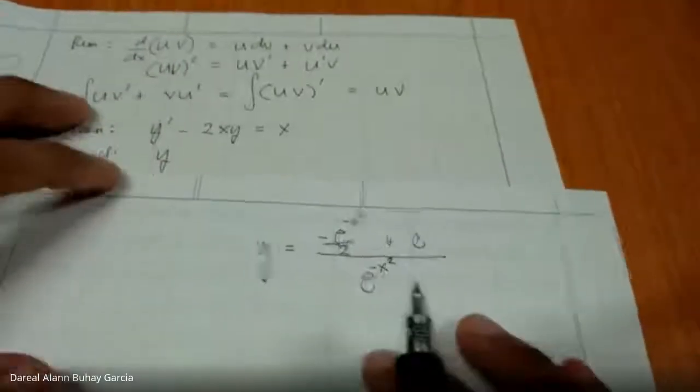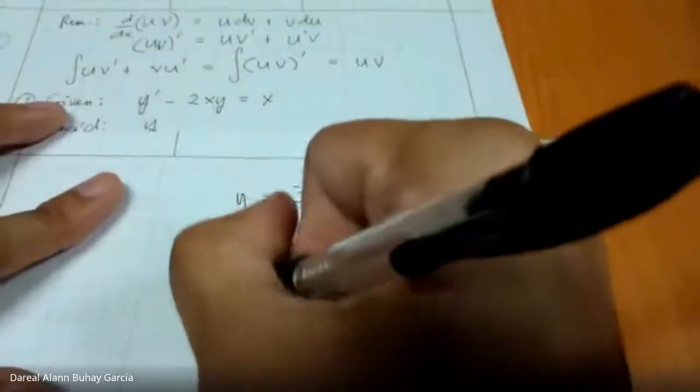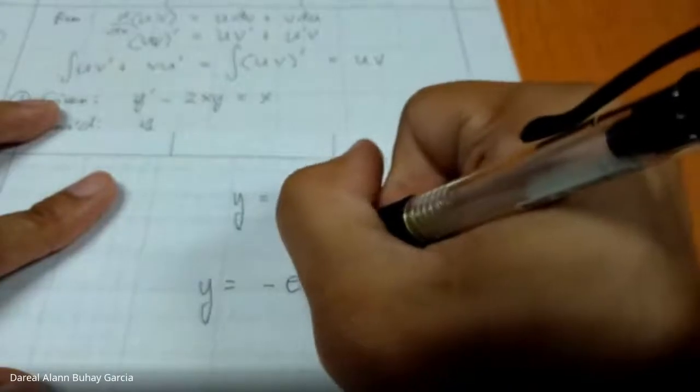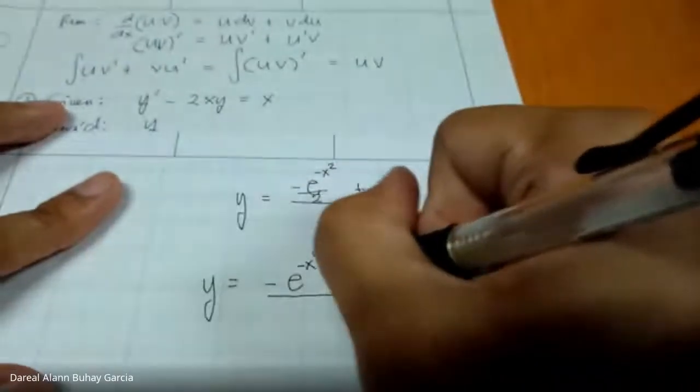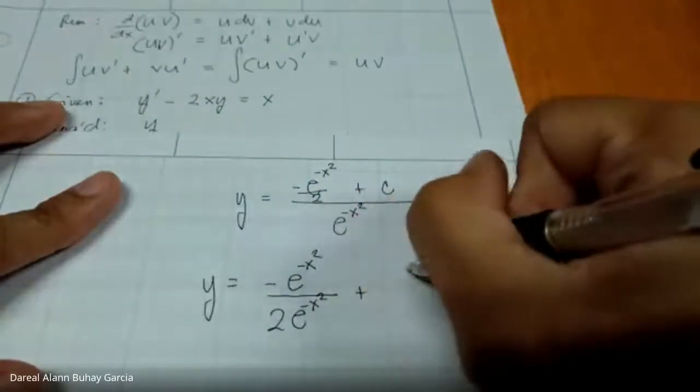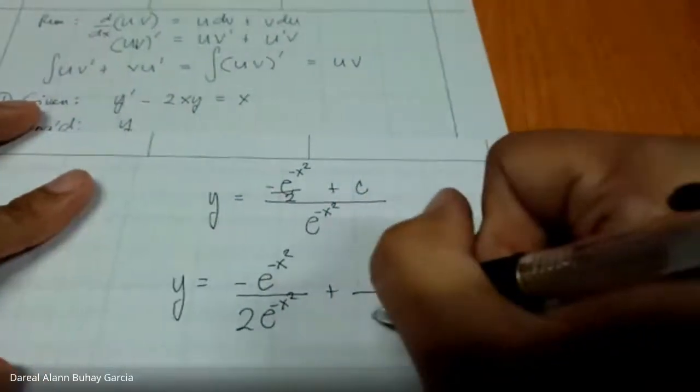So this becomes y is equal to negative e to the power of negative x squared over 2 e to the negative x squared, plus c over e to the negative x squared.